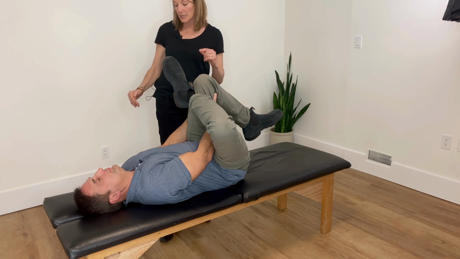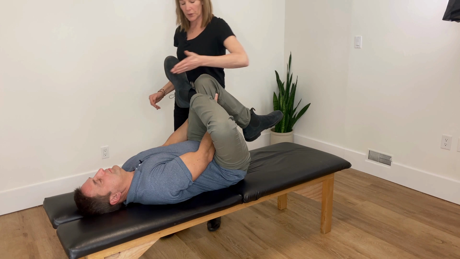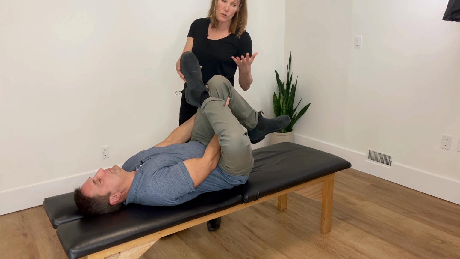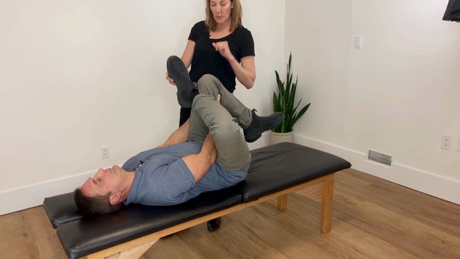And one of the main things is he wants to make sure he's bringing this knee up directly to this shoulder. So at no point do we want to let the legs veer off to one side. We'll lose a great deal of the stretch if we do that. So that's the first of our sciatic stretches, and now we'll move on to the second.